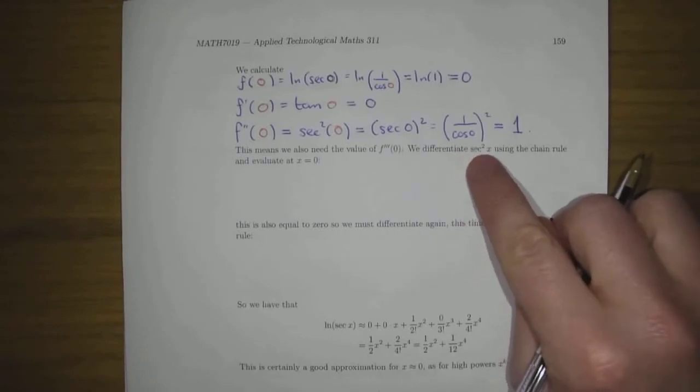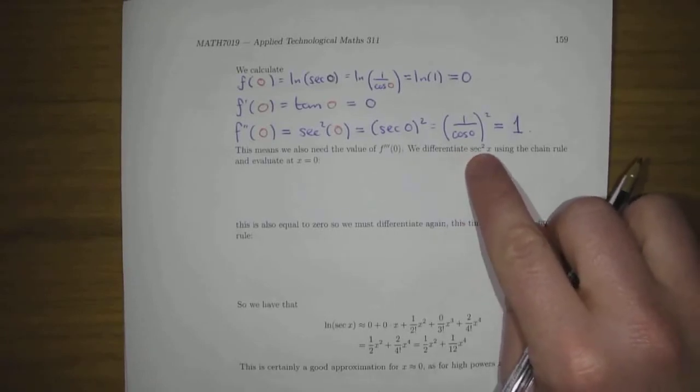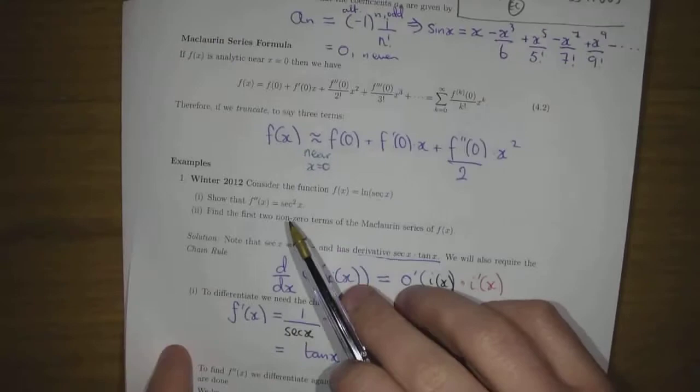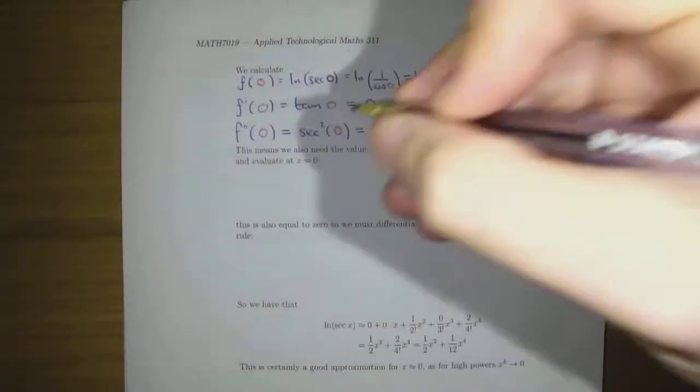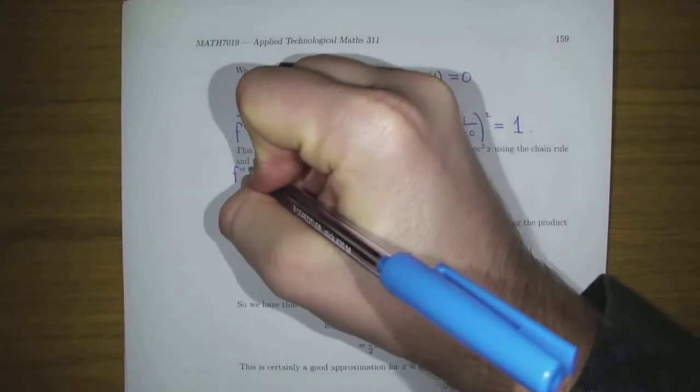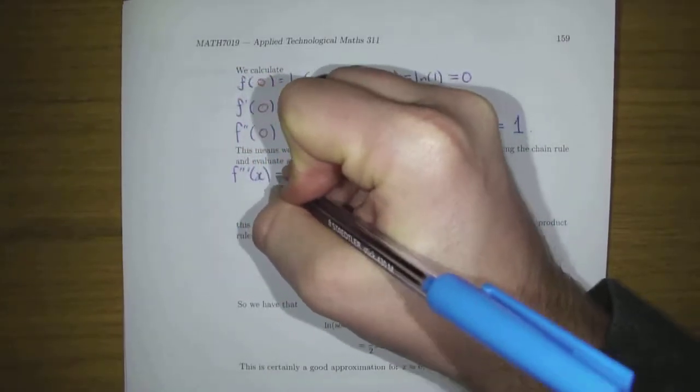So we need to differentiate sec squared. Where's sec squared coming from? Well, the second derivative is sec squared. So to get the third derivative, I must differentiate sec squared. So the third derivative is the derivative of sec squared.